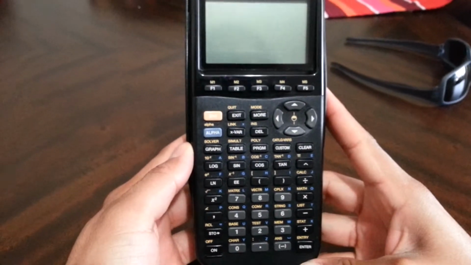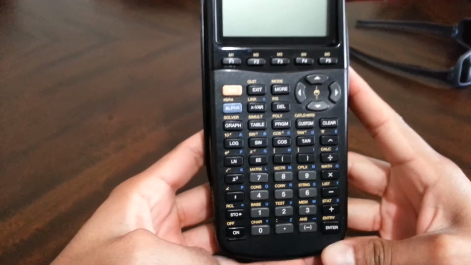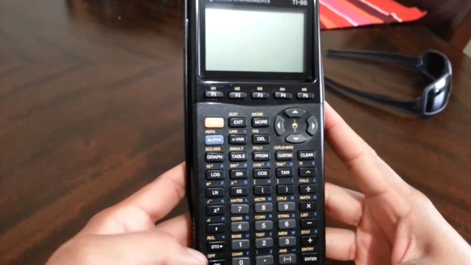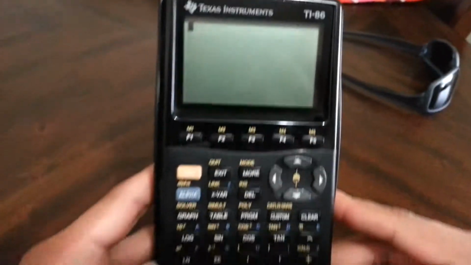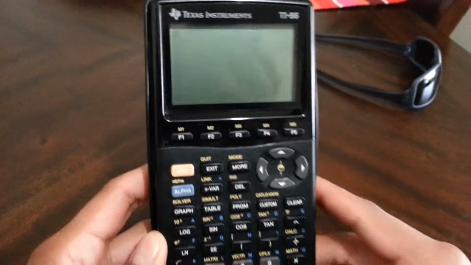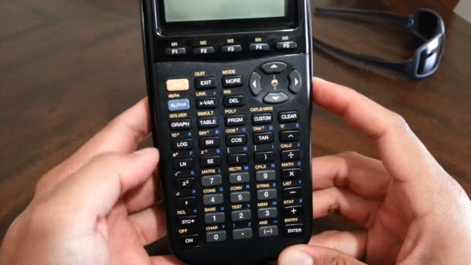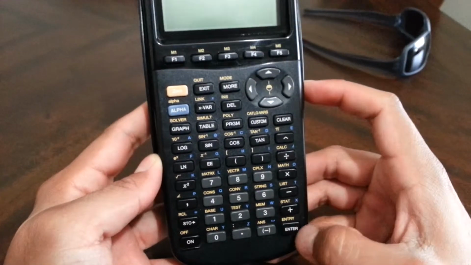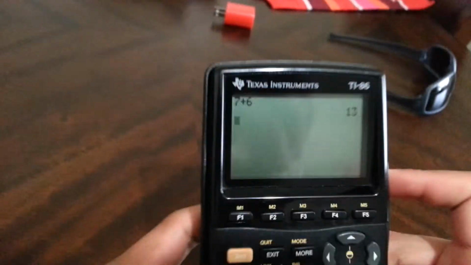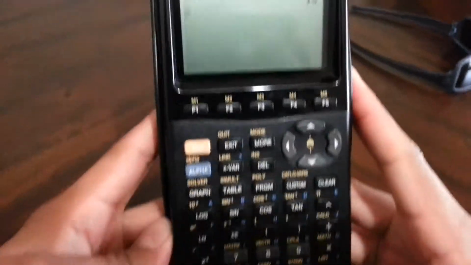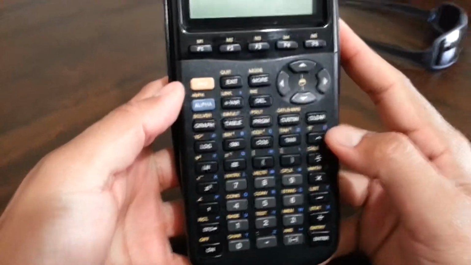Okay, so to turn the calculator on, obviously, you have to press on down here. And so it turns on. So this is the home screen. You see the cursor blinking up there. Here you can do things like 7 plus 6 equals 13, 15, and so on.